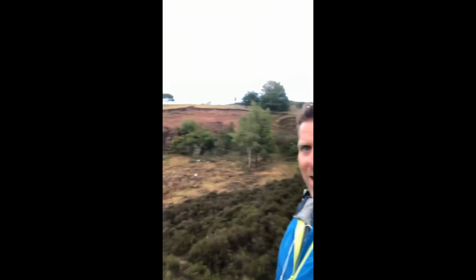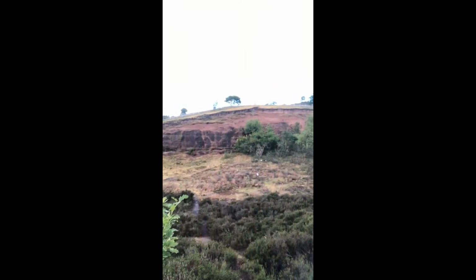Okay, so I'm stood in Hume Quarry, just near Park Hall Country Park in Stoke-on-Trent, and behind me you can see some rather large beds of red sandstone. Now what we're going to do is have a closer look at those in another video, but just telling you a little bit about how they were formed now.